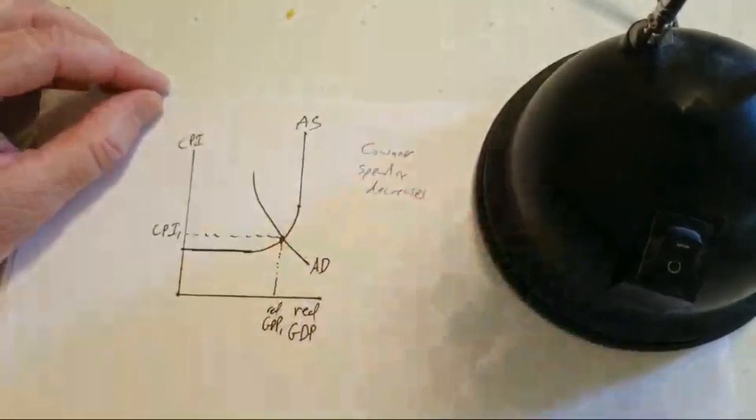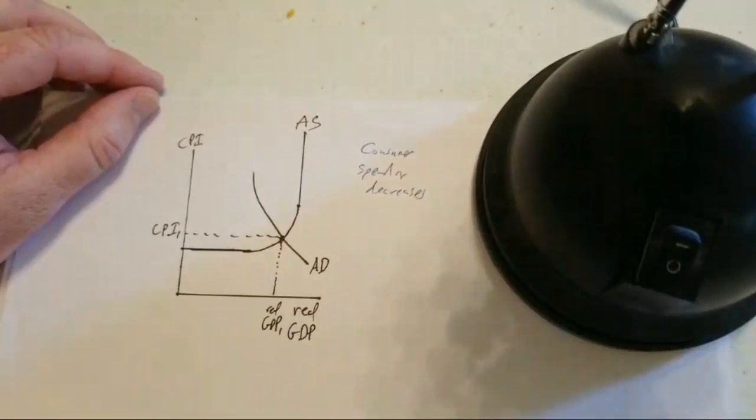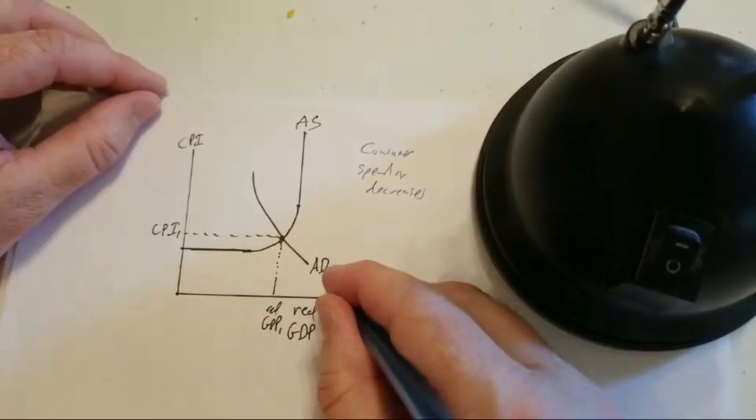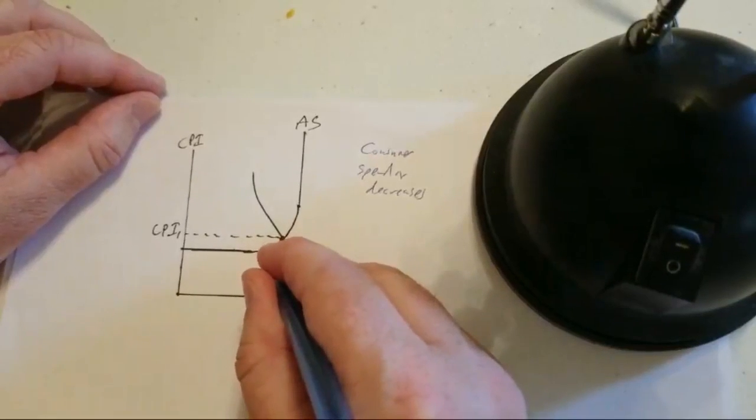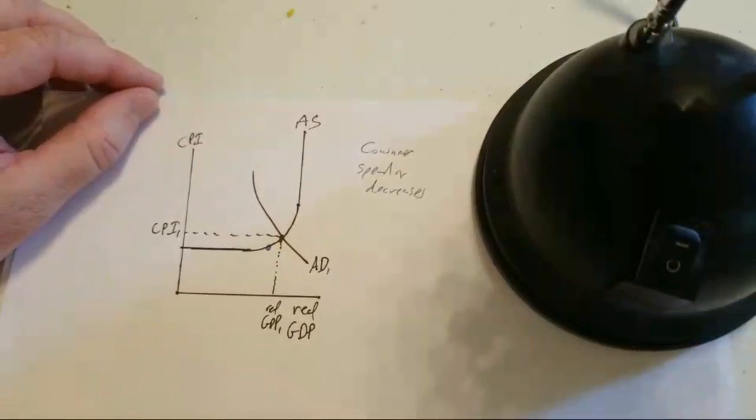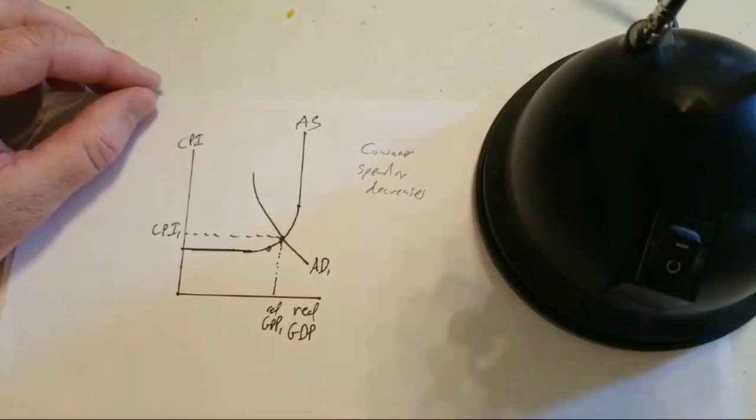Now, when spending decreases, which curve moves? Only aggregate demand moves when spending changes. Does it shift left or right? When there's less spending in the macroeconomy, AD shifts to the left. Now, you need to find a spot that is still in the intermediate segment. 9 months is not long enough for this to kick into the Keynesian segment or horizontal segment.